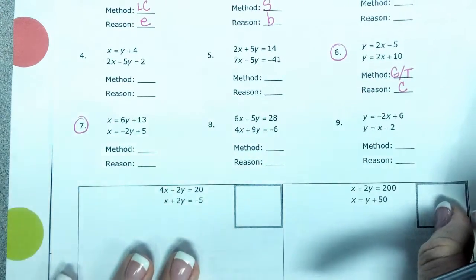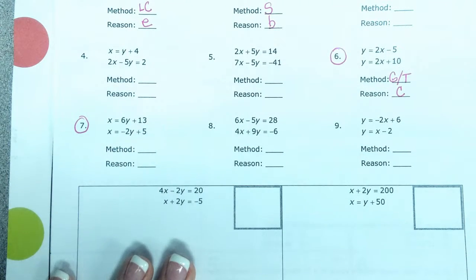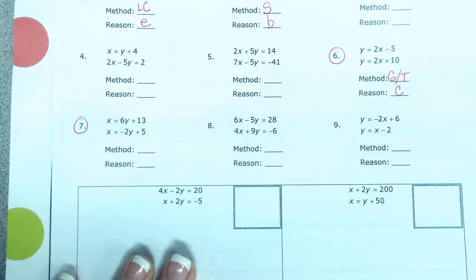All right, let's go down to number 7. So this one's a little bit different. Why are they different? Why are they different, Nicholas? Are you trying to log in still? Pay attention to this. I'll help you log into the other stuff. Why is this one different?